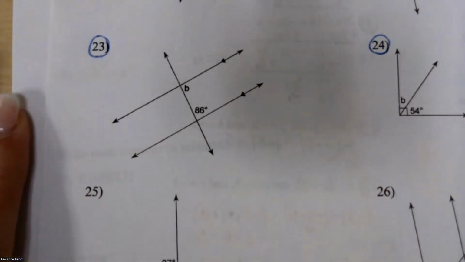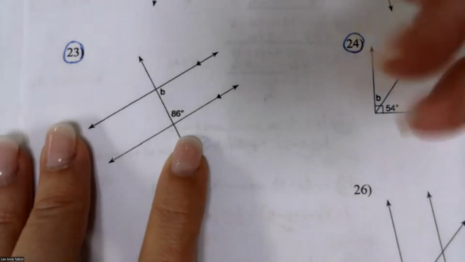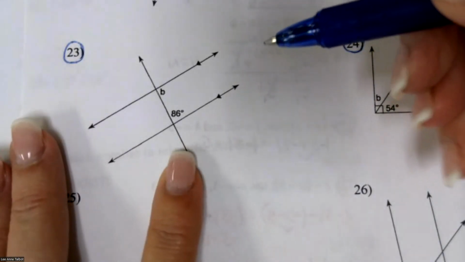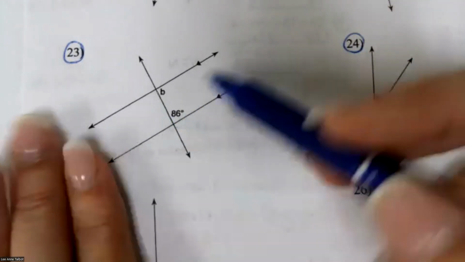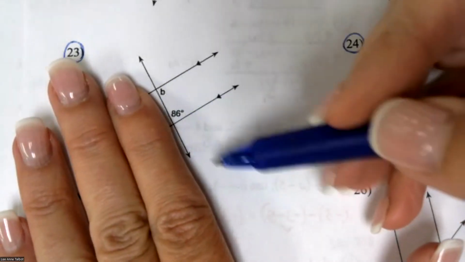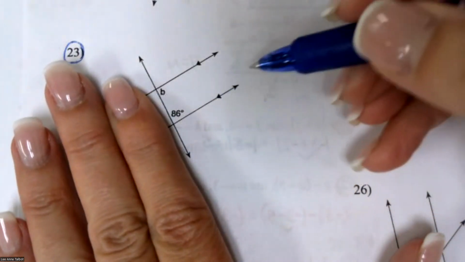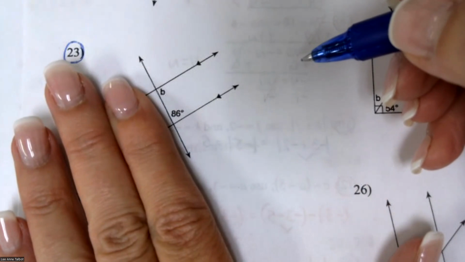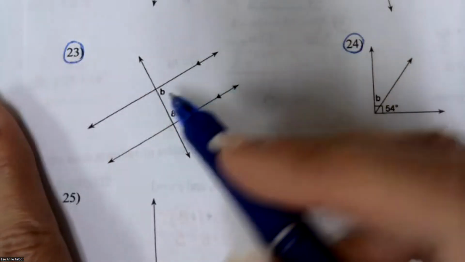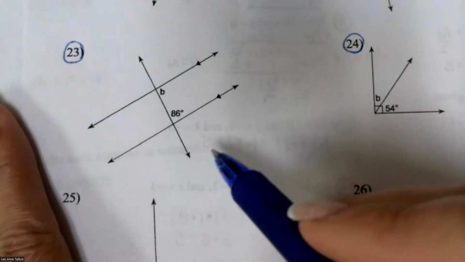Starting with number 23. I want to talk about the vocab word for this one first. I want you to notice that B and 86 are both on the same side of the transversal. That is your big hint. They're on the same side of the transversal, and they're in the interior of the parallels.